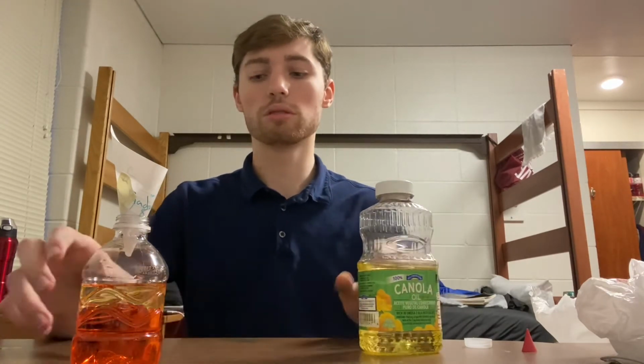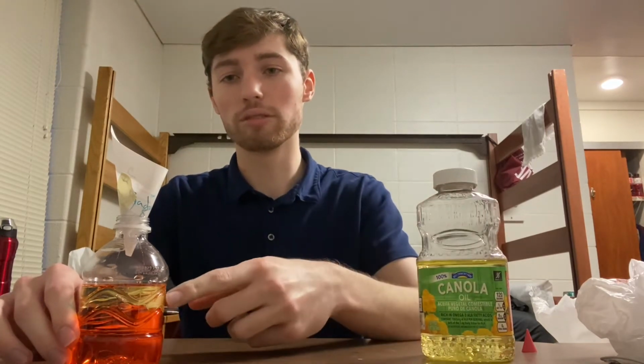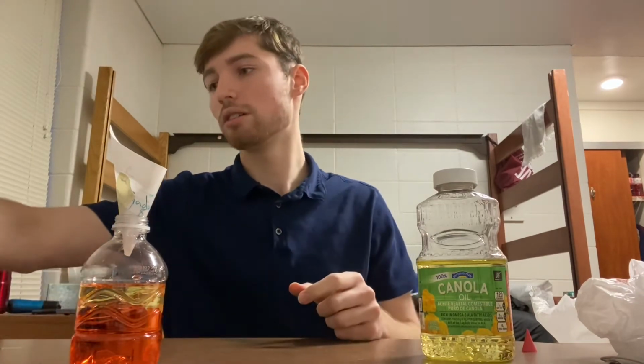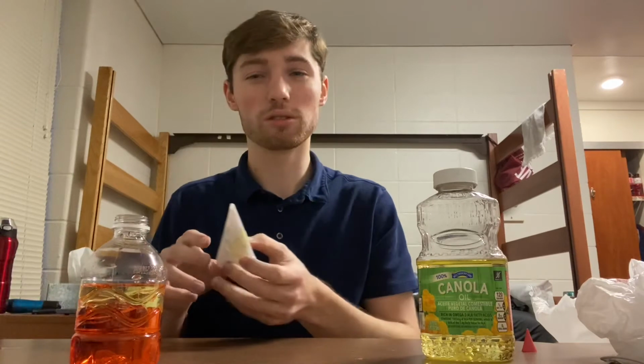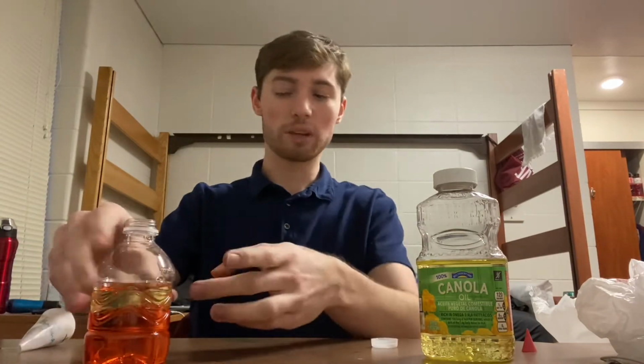So due to the water having these extra forces, it's more attracted to itself than it is to the oil. And due to the oil only having the London dispersion forces, it's more attracted to itself than to the actual water. So now we're gonna see what soap does to the actual mixture.